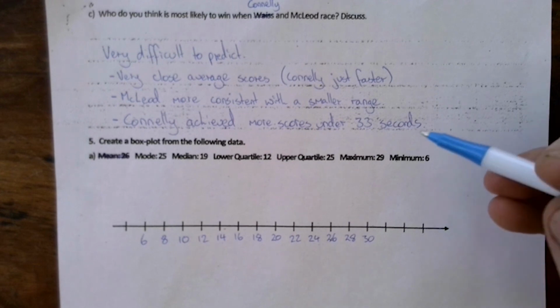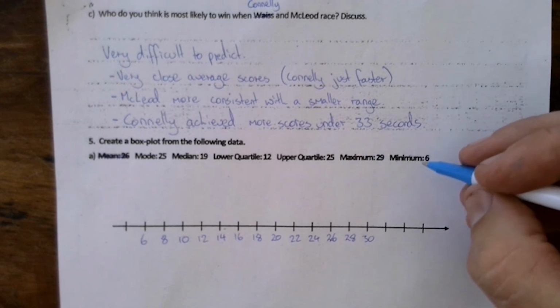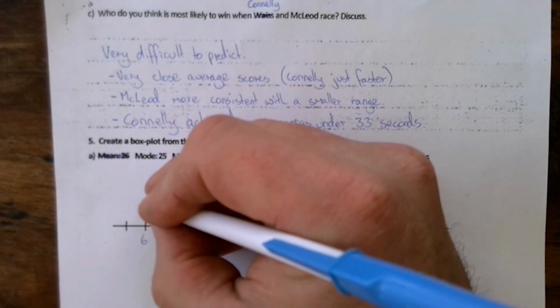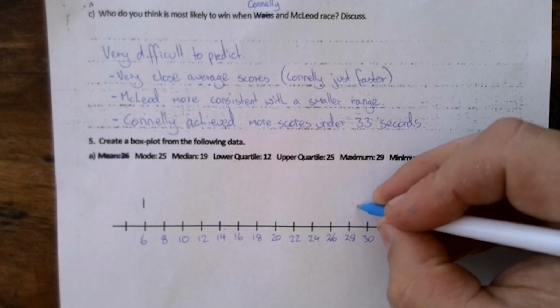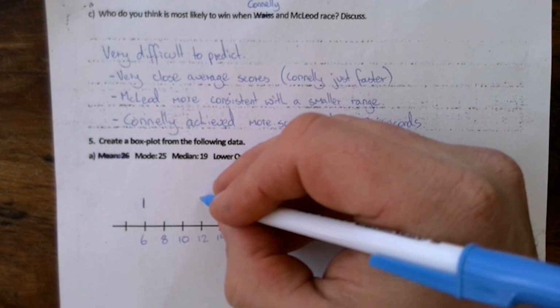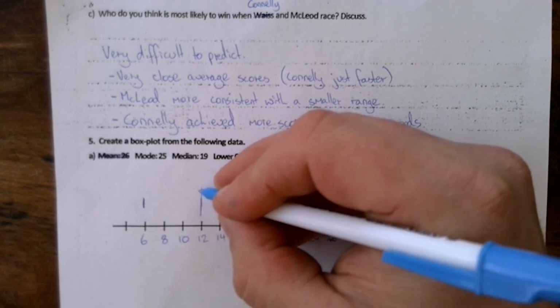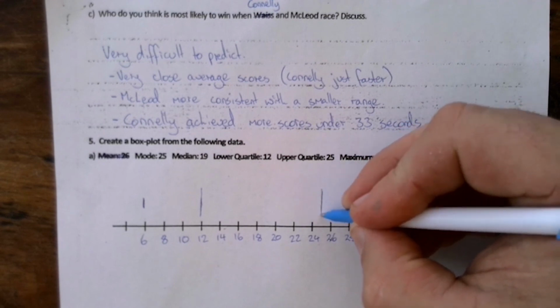Okay, I like to start with minimum and maximum so I can get my whiskers in. Okay, so I've got my minimum at 6 and I've got my maximum at 29, and now I'll do my lower quartile, which is at 12, and I'll do my upper quartile, which is at 25. And I can draw the box in now.